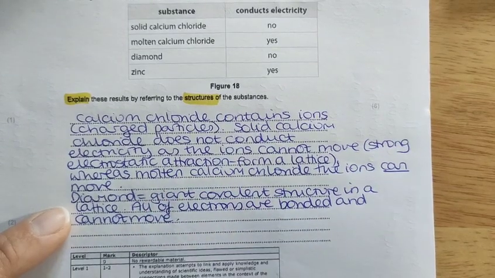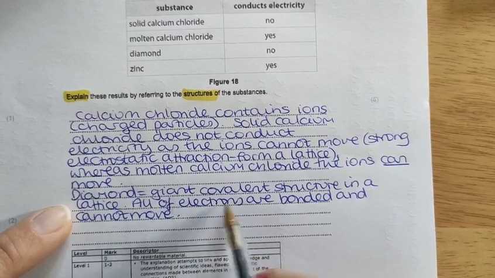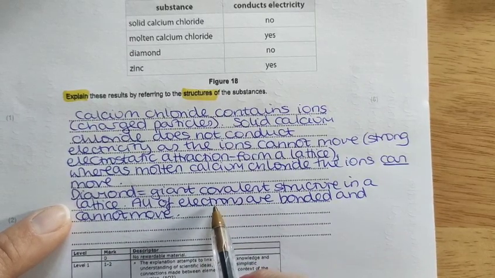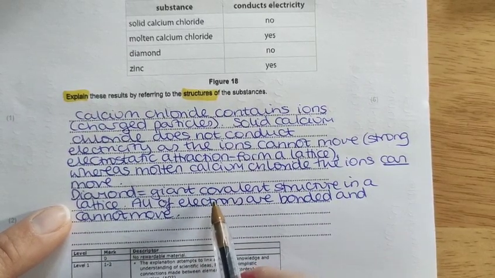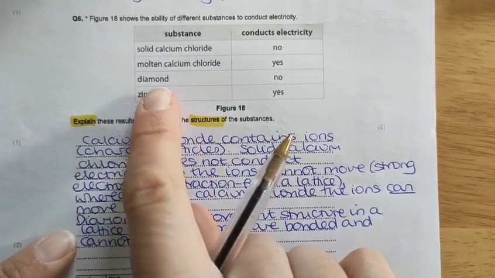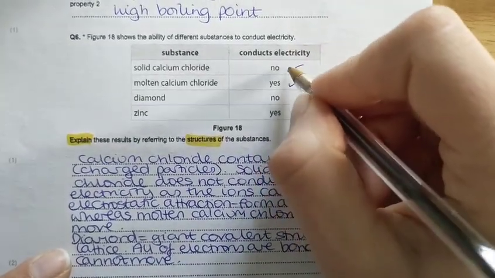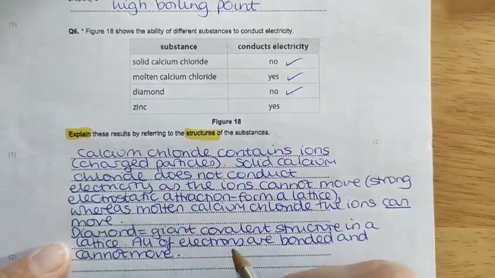So they're all in their electron pairs. So all of the electrons in the outside electron shell are bonded within the covalent bonds. They cannot move. So that's that one. Diamond, so it doesn't conduct electricity. So I'm going to take one off that. That one does. That one doesn't. That one doesn't. So zinc.